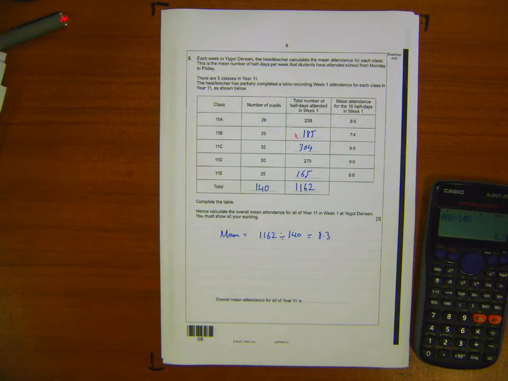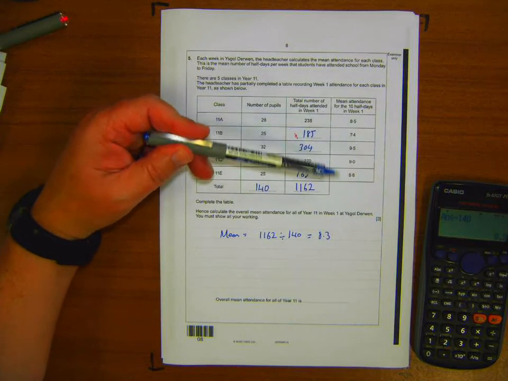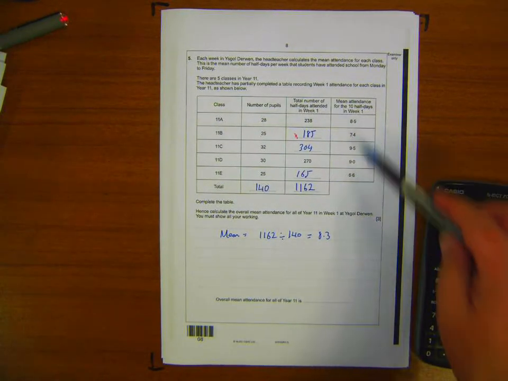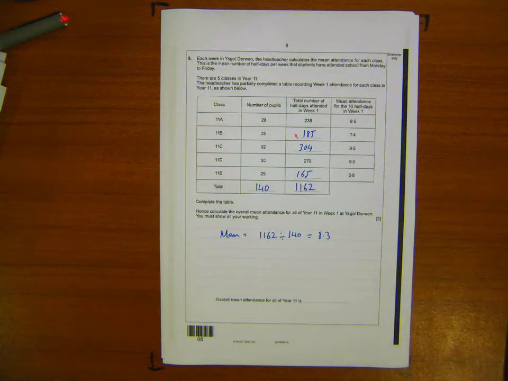When you look at that, I'm looking at the figures in the mean attendance for each class, and that looks about sensible, doesn't it? They're all in the 7 points or the 8 points or the 9 points, so I'm quite confident that I've got that right. Okay, happy with that?